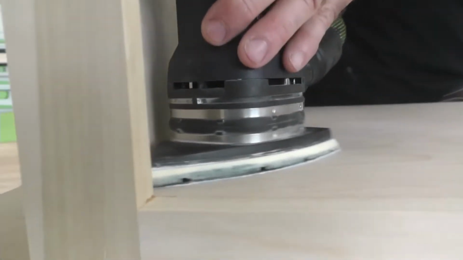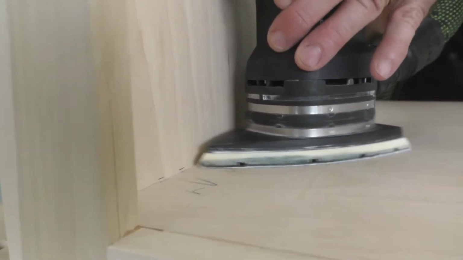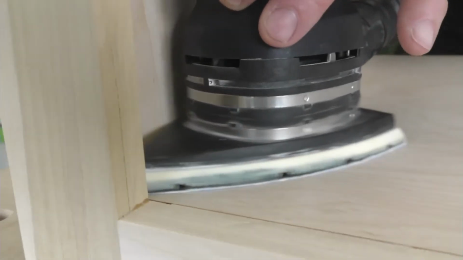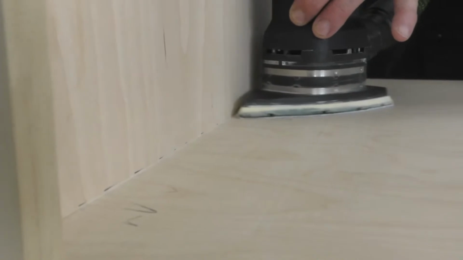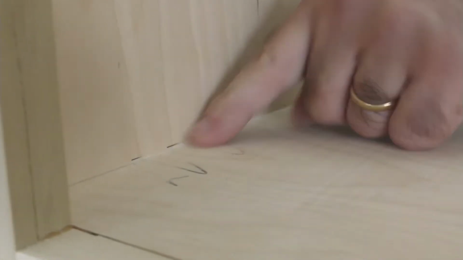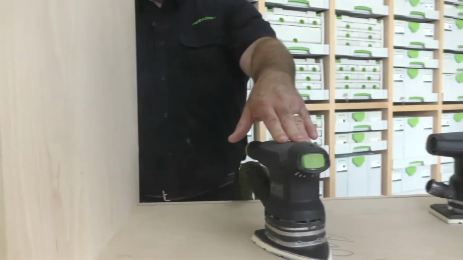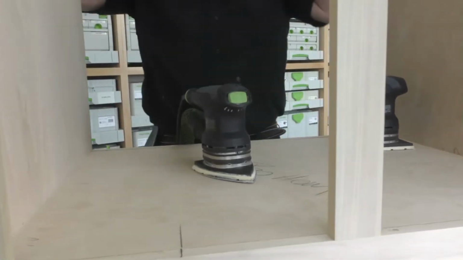So when I start sanding, you'll see how it gets right in there. And it doesn't mar the adjacent surface like the RTS did. So I'm gonna tell you right there, that right there is the winner for cabinetry.